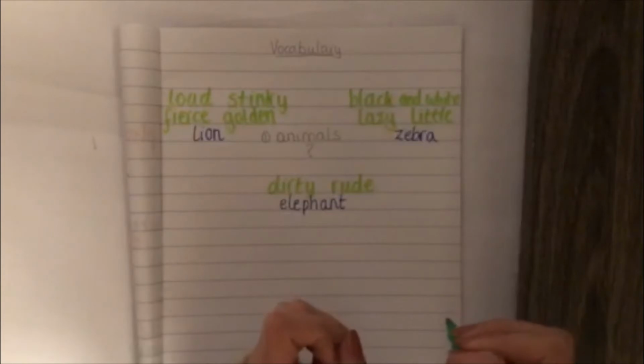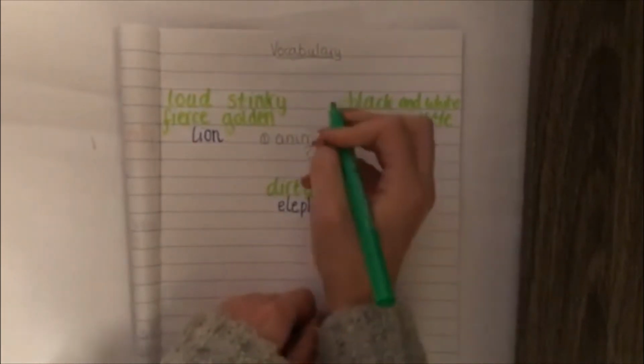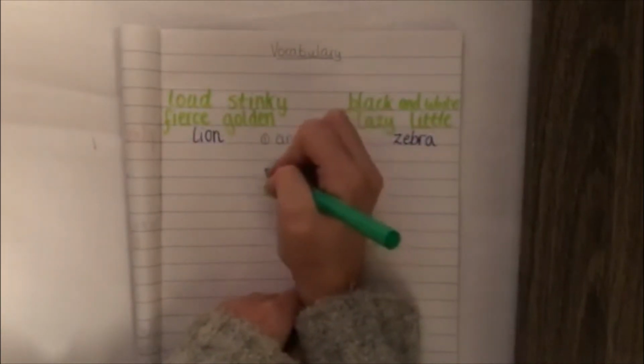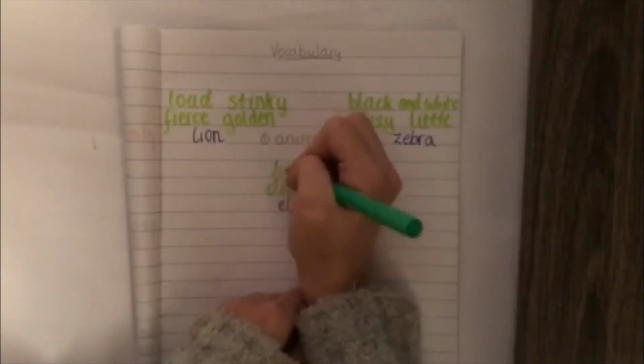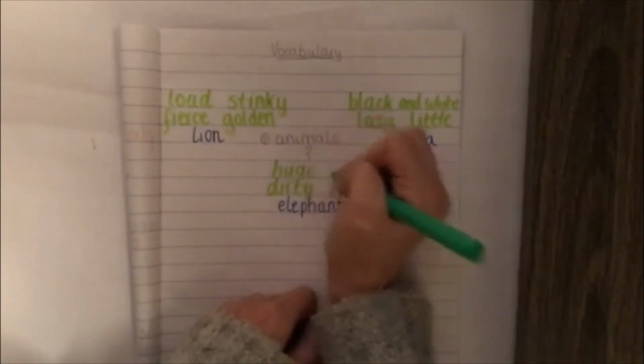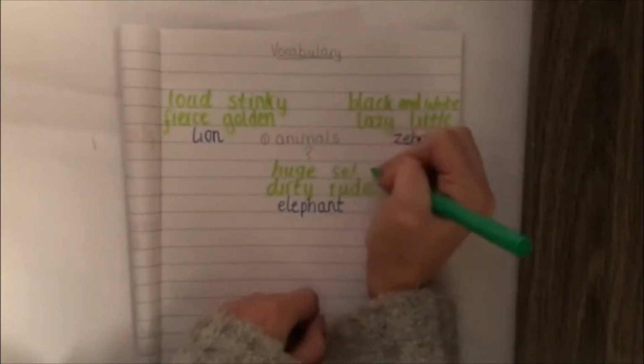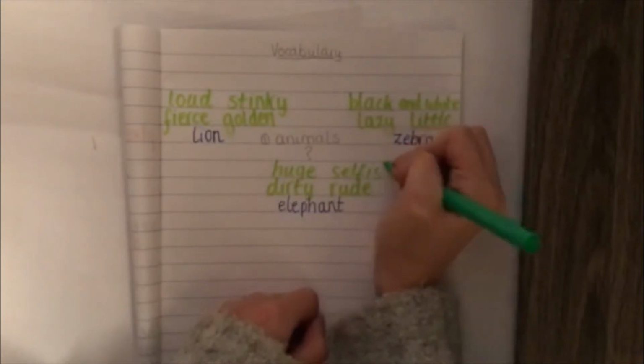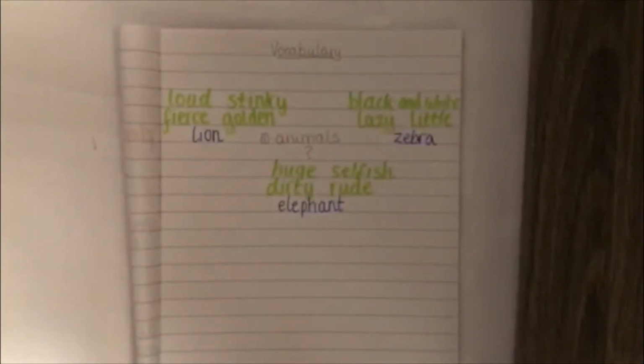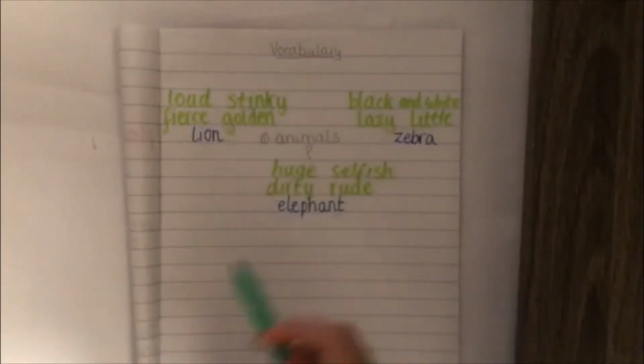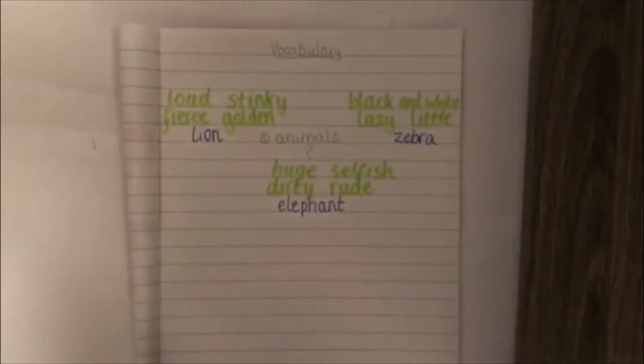My elephant could be a huge, very selfish. And then I can do that one more time, but I will do that by myself, but you can also do another set of adjectives so you have all your adjectives ready for the week.